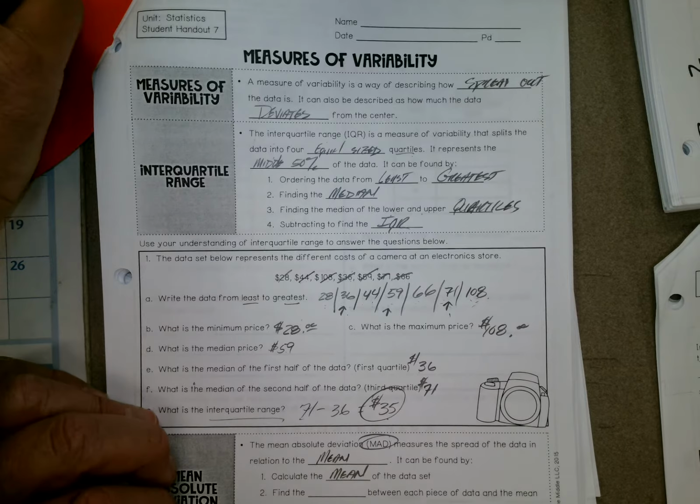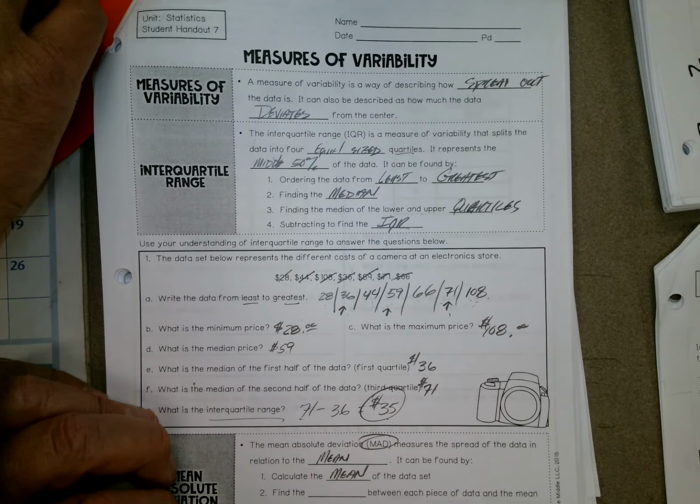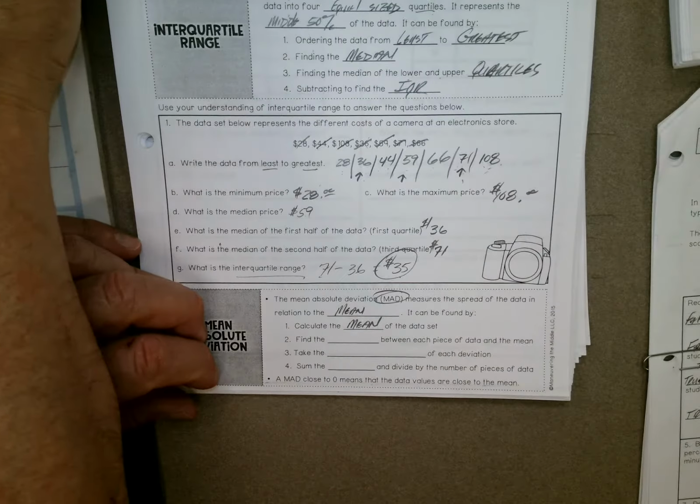Let me check my camera here. Ooh, I'm getting a little low there. All right, excellent. Here we are.